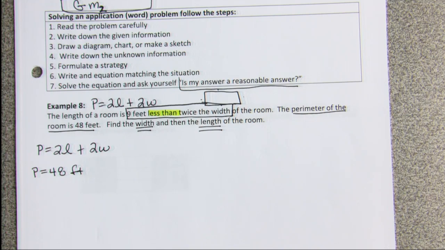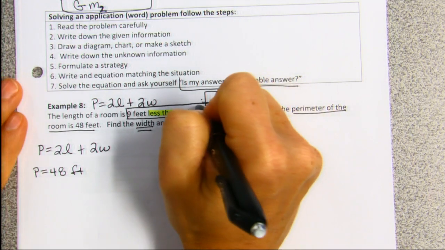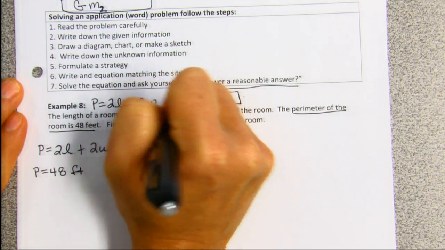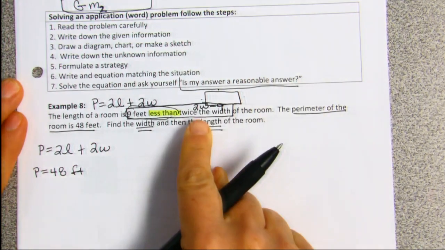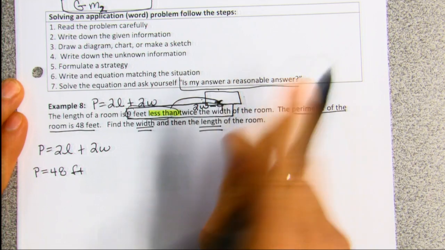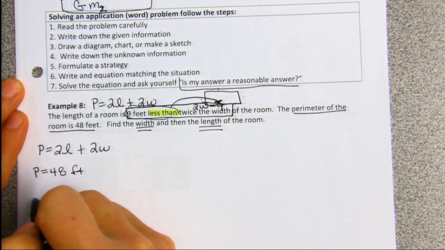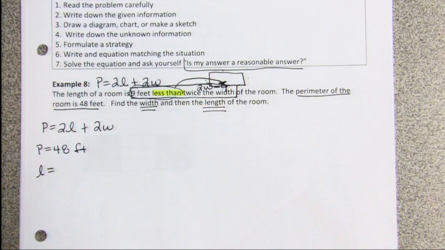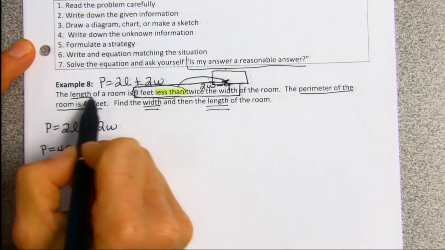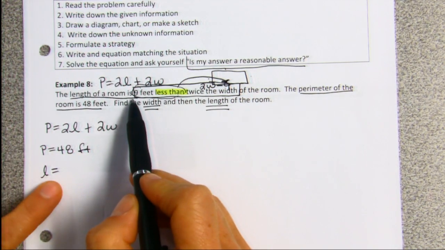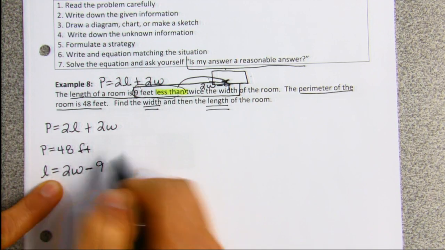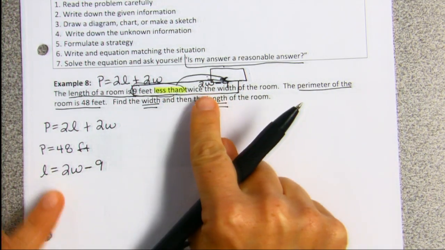So if it says 9 feet less than twice the width, we know twice the width would be 2W. And if it's 9 feet less than, then we'd say minus 9. Your less than makes you put that part behind what you read next. I'm going to clean that up and write, that means my length, because it said the length of the room is, so length equals 2W minus 9, because it's 9 feet less than twice the width.